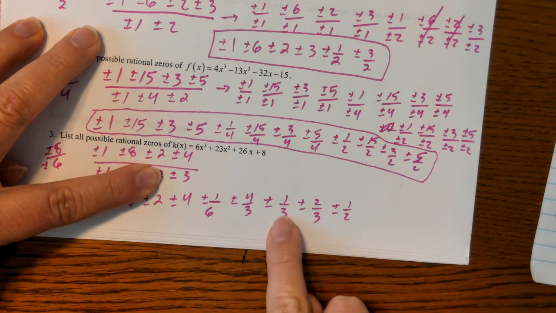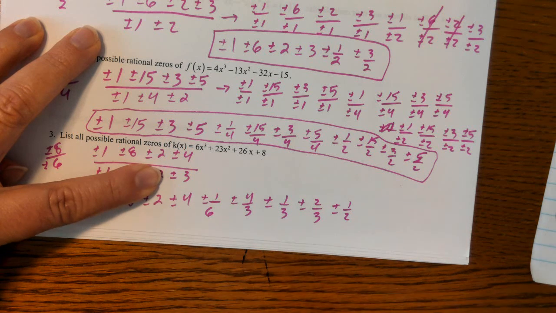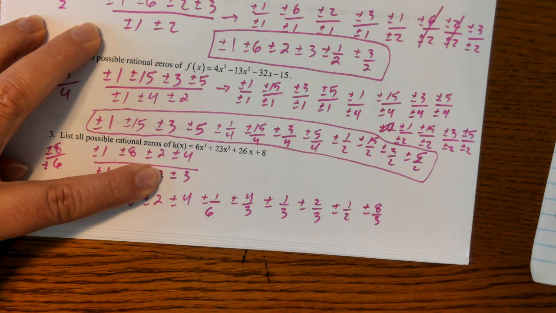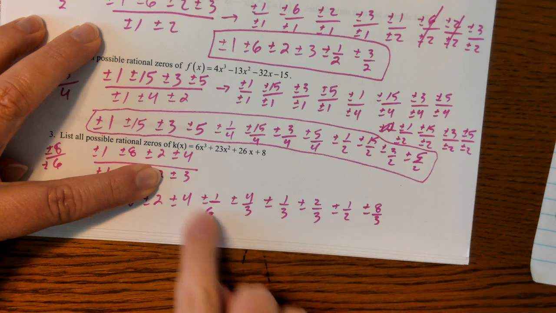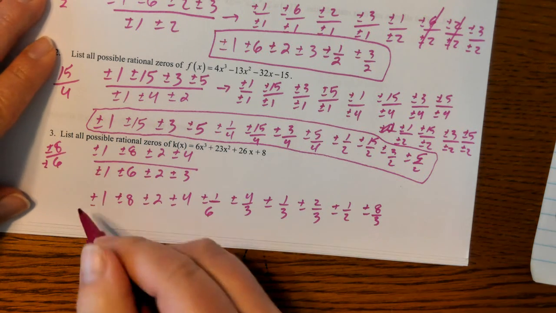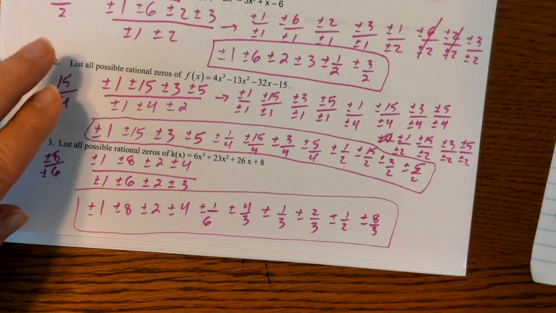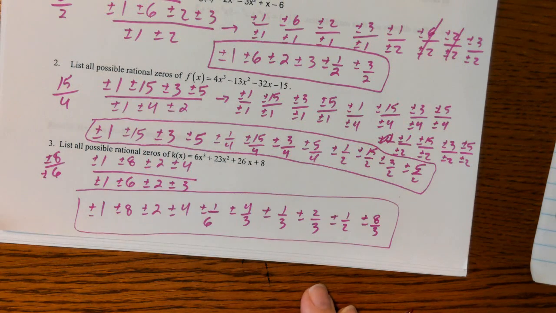So 1 over 3 is 1/3, but I've already got that. 8 over 3 is 8/3. I don't have 8/3 yet. I better put that one. 2 over 3 is 2/3. I already had that. And 4 over 3 is 4/3, and I had that. So this was a long list, but there were some duplicates due to reducing as I went. But those are my possibilities there.